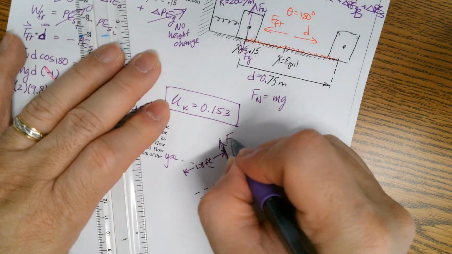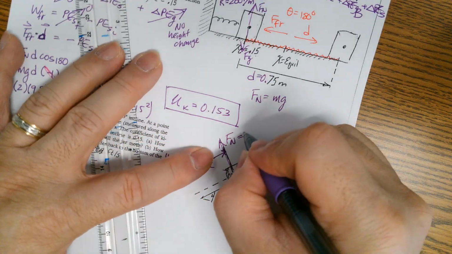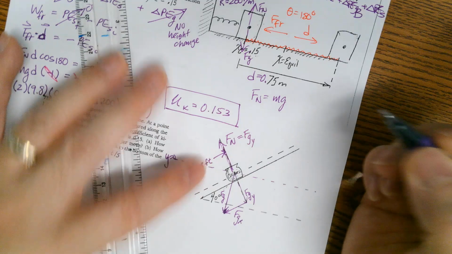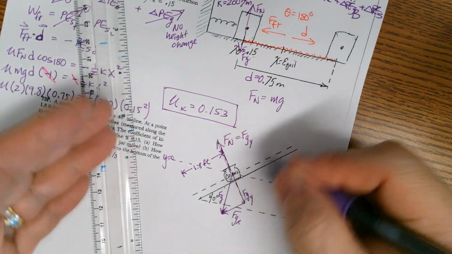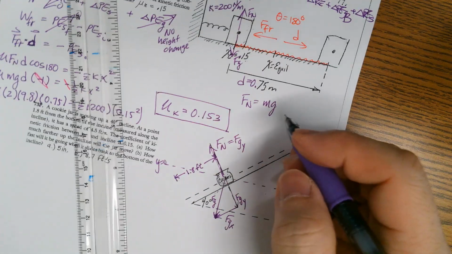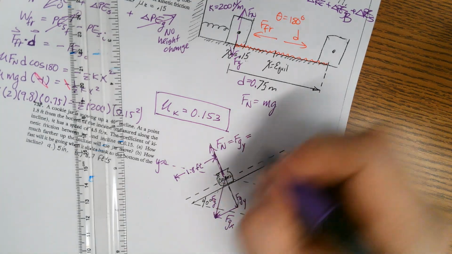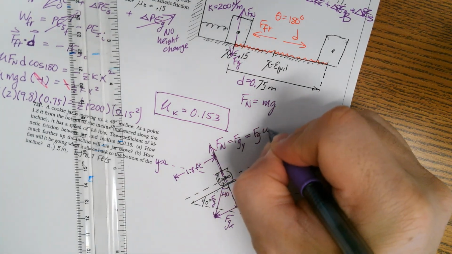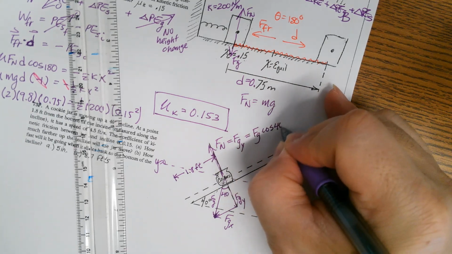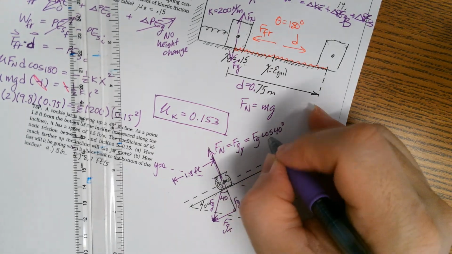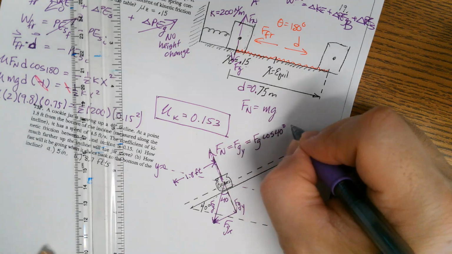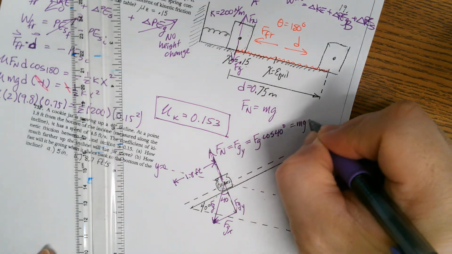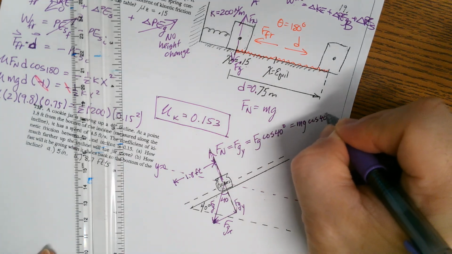And you know my F normal has to be the same as Fgy in this case. I'm not going to go through all of that again. You guys should know that. Which is equal to, this angle is 40, so Fg cosine of 40 degrees, which is basically mg cosine of 40 degrees.